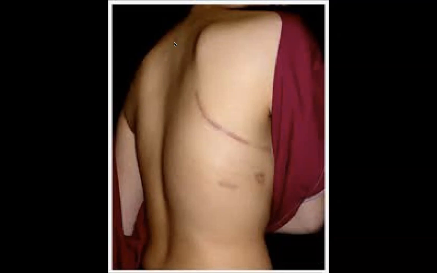Time's up, 6 minutes gone. Okay. So nothing in the heart. You can continue. You can complete your examination.